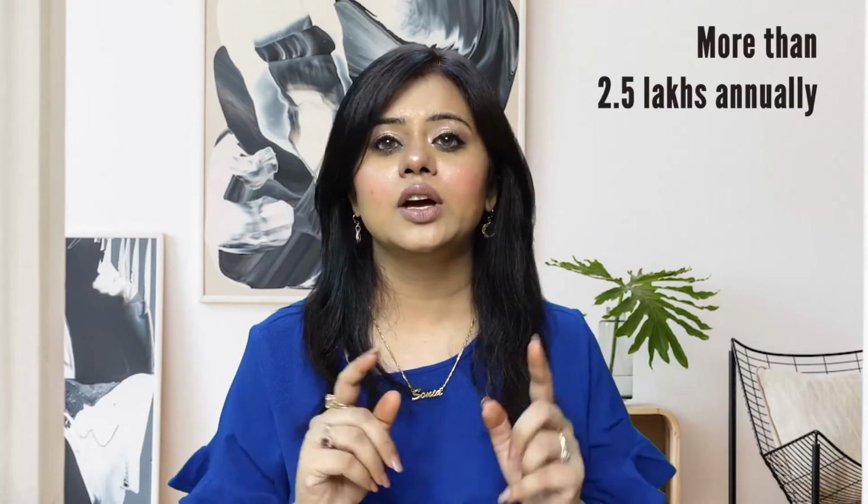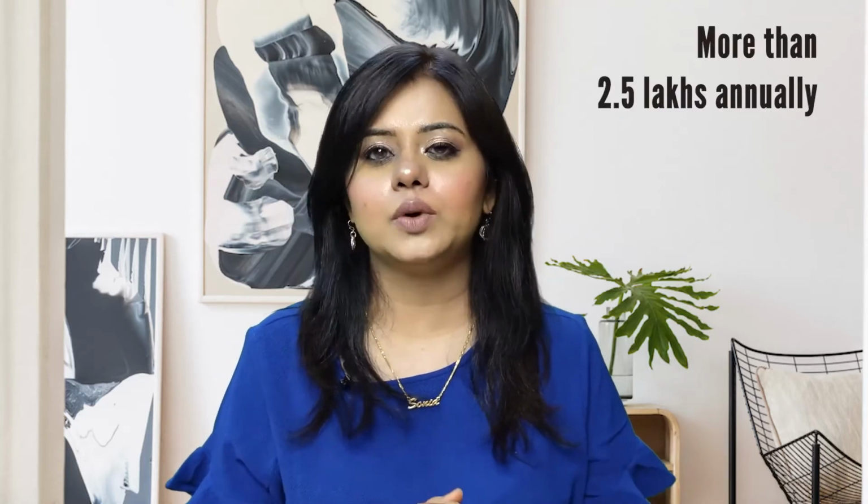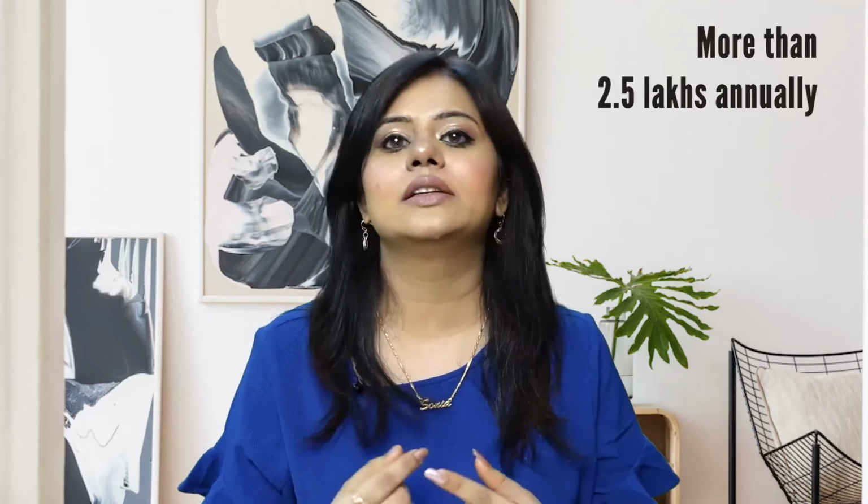At the end of every financial year, if you are making more than 2.5 lakh rupees annually, or if you satisfy few other conditions, you will have to mandatorily file your income tax return for FY 2021 before 31st of December 2021. And hence you need to select the right ITR form so that you can report the income you earned, the assets you have, and few other disclosures that the income tax department asks you when you file your income tax return.